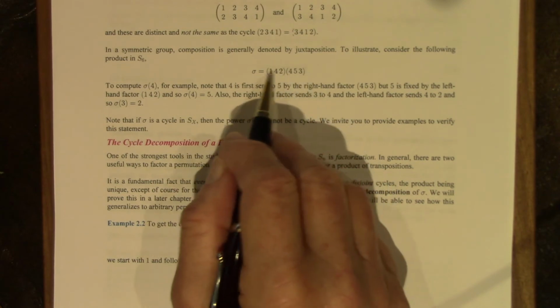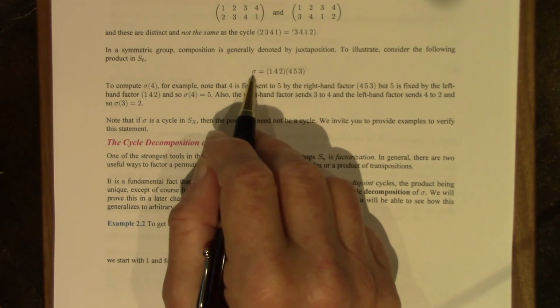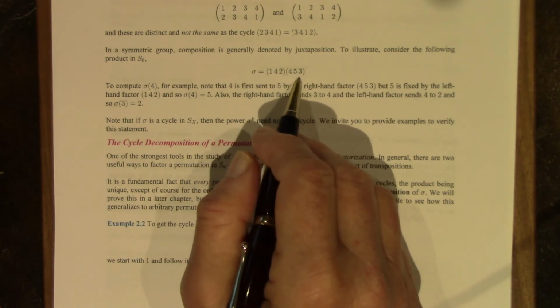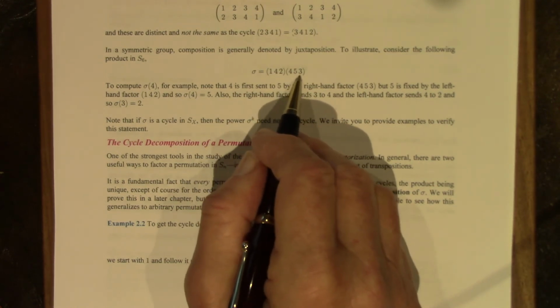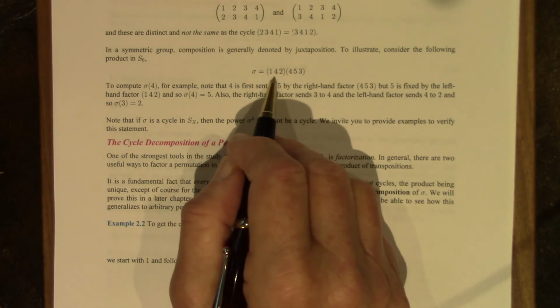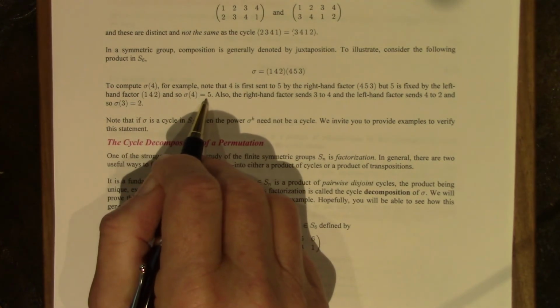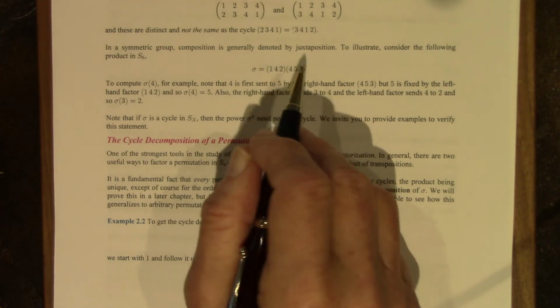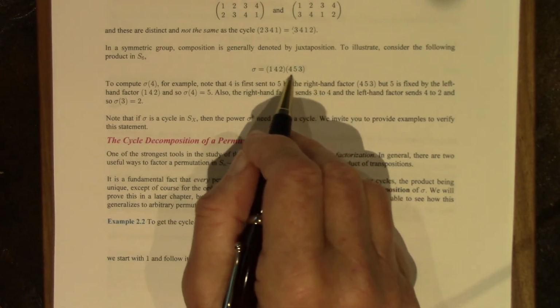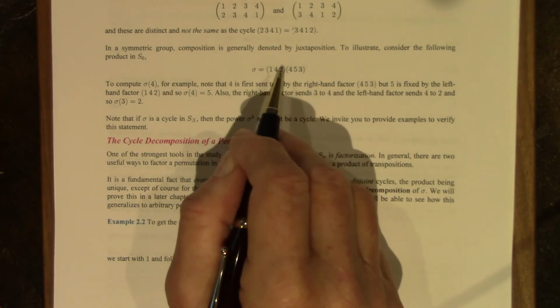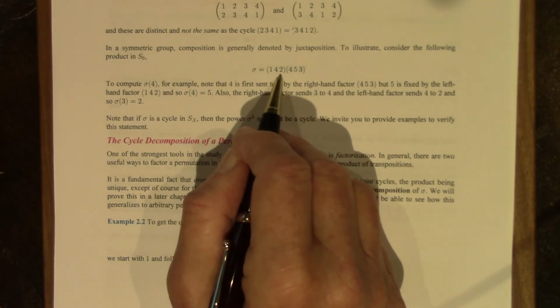So for example, if you want to apply sigma to the number 4, you would start with the right-hand function. 4 is sent to 5. 5 is left alone by the left-hand function, so sigma of 4 is equal to 5. Sigma of 3, on the other hand, 3 is first sent to 4 by the right-hand function. 4 is then sent to 2 by the left-hand function, so sigma of 3 is equal to 2.